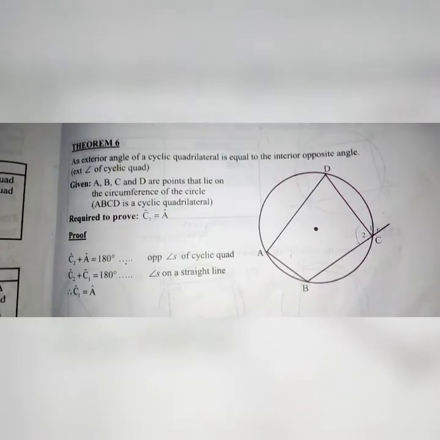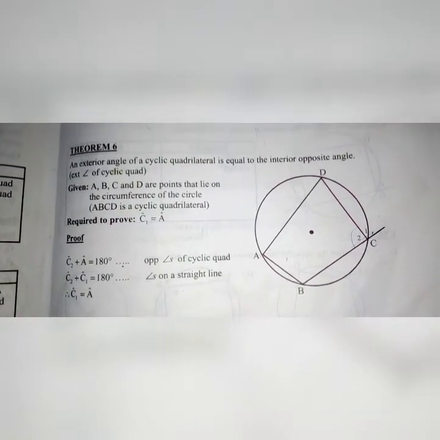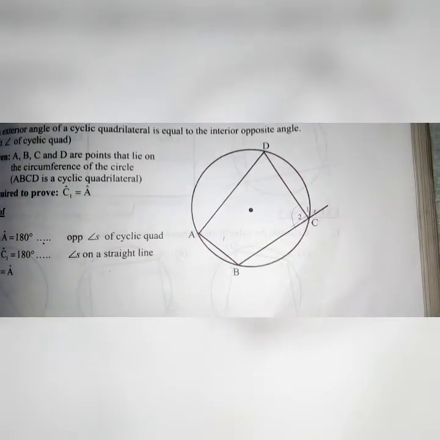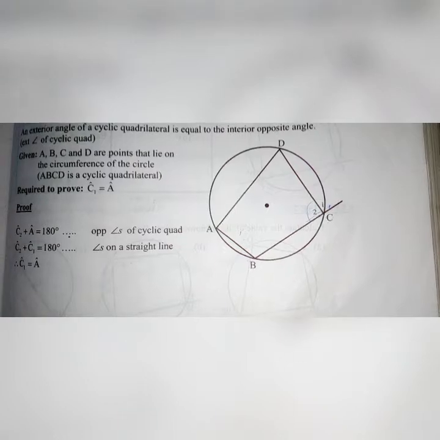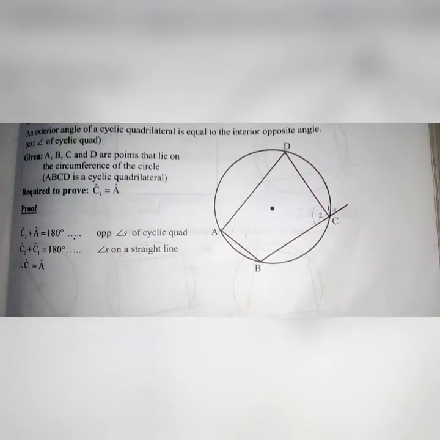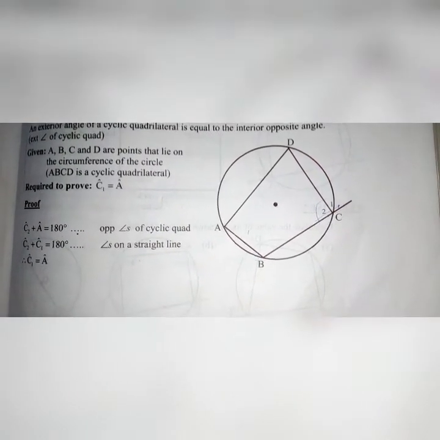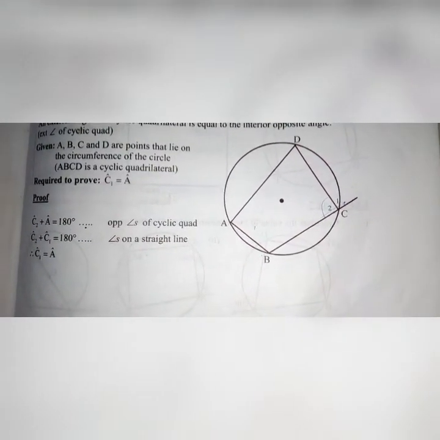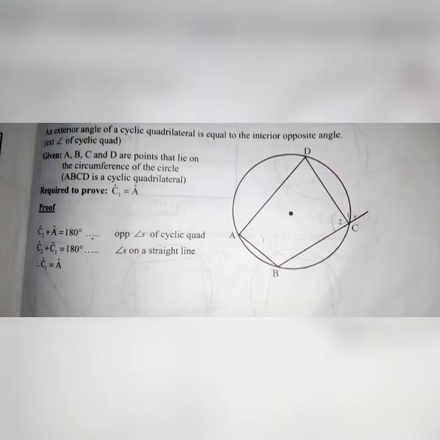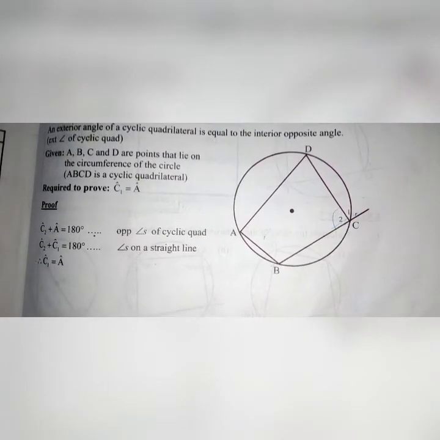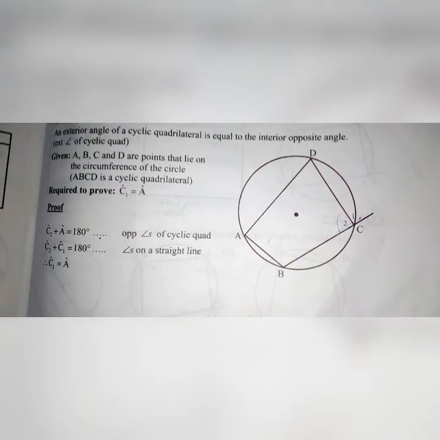opposite angle. Now, what is an exterior angle? In this example, ABCD is a cyclic quad, and we have C1 as an exterior angle. So if you take one of the sides of a cyclic quad and you produce a line extending it exactly from the cyclic quad, the angle that forms outside the cyclic quad is called an exterior angle. So an exterior angle is equal to the interior opposite angle.